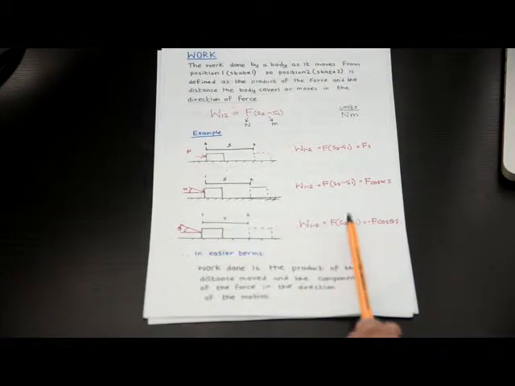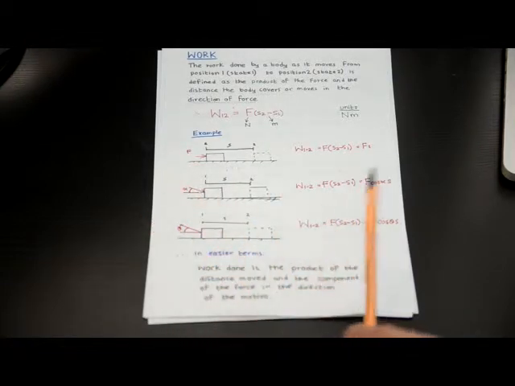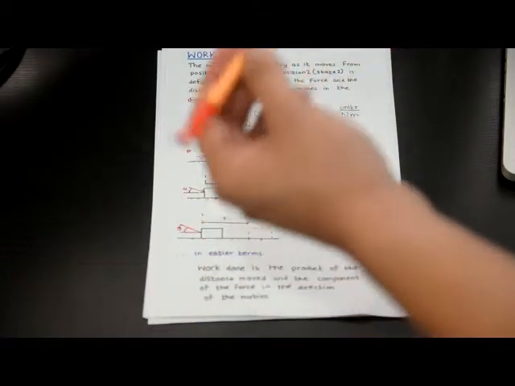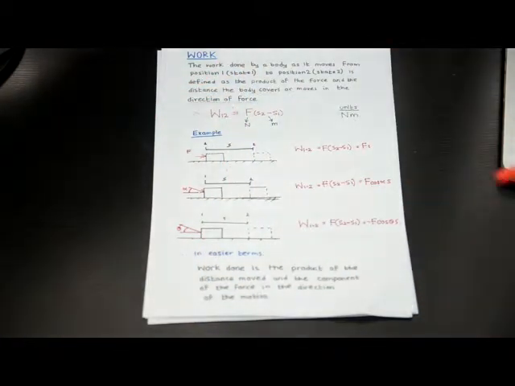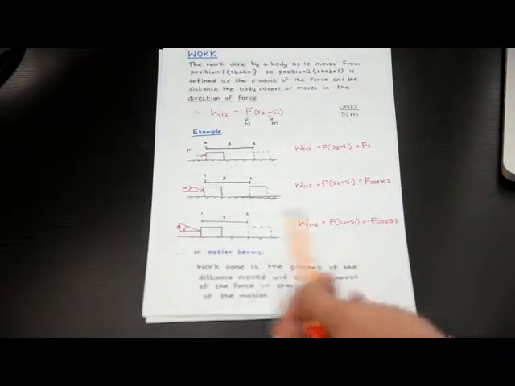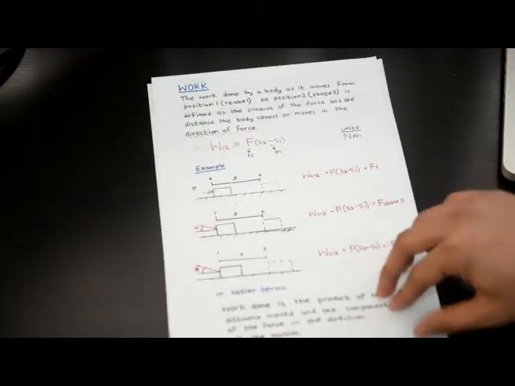But if the force is acting opposite to the direction of the motion, we have to take the component acting in the direction of the motion as negative, F cos theta times the distance covered. So in easier terms, work done is the product of the distance moved and the component of the force in the direction of the motion.